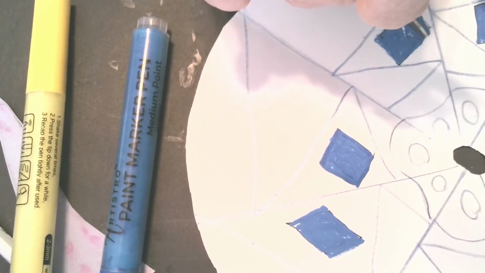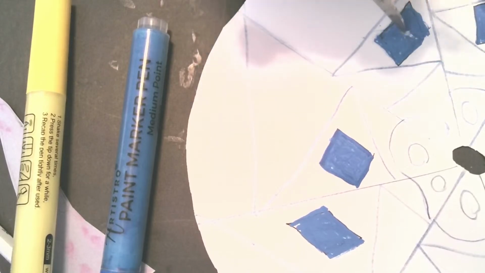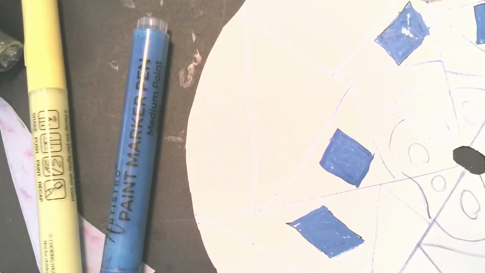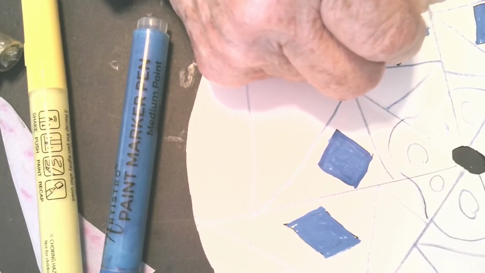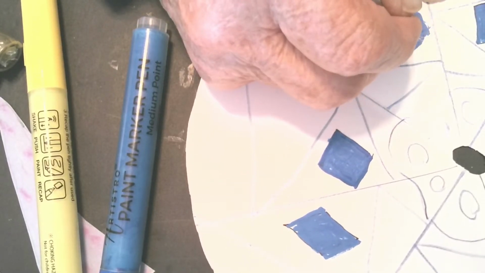Not working. Yep, it is, sort of. But you're going to have to be very careful on how you do it. You also can just take your colored pencil and make a design in the middle.